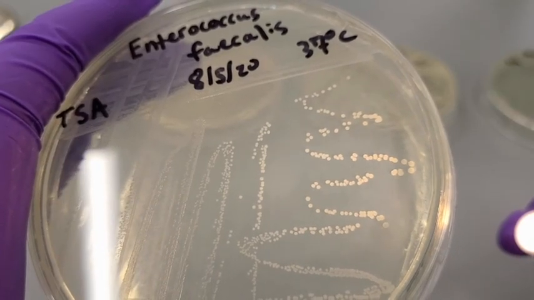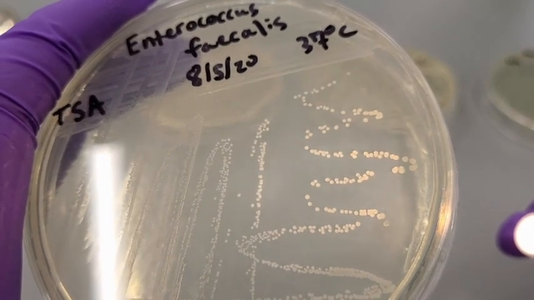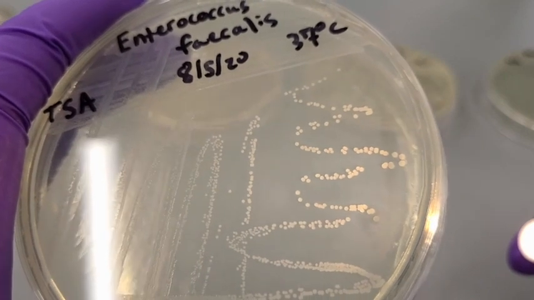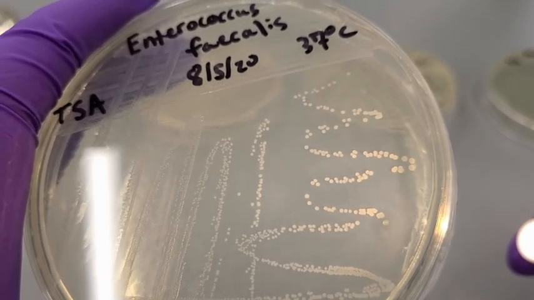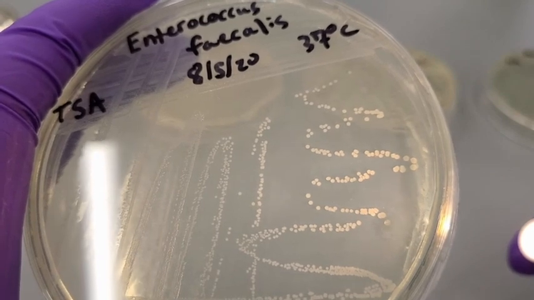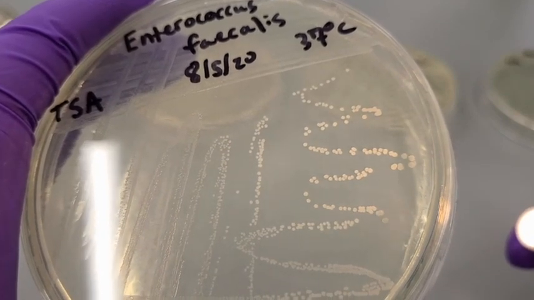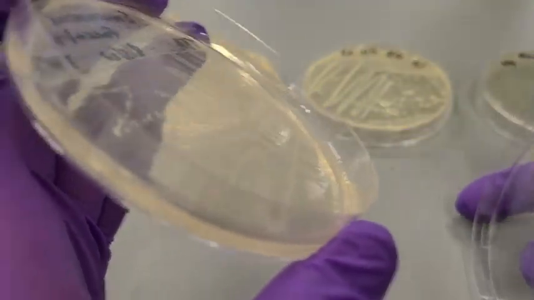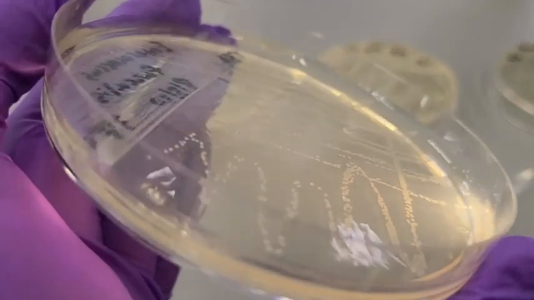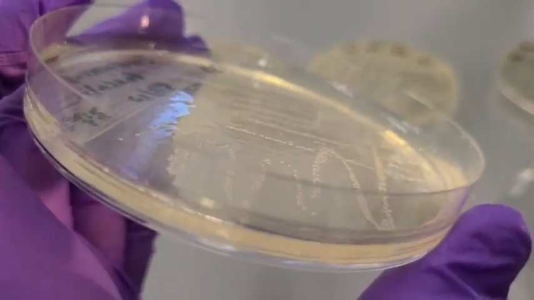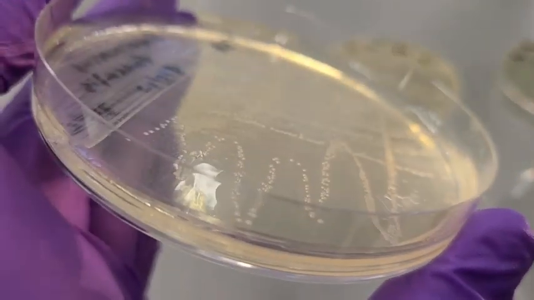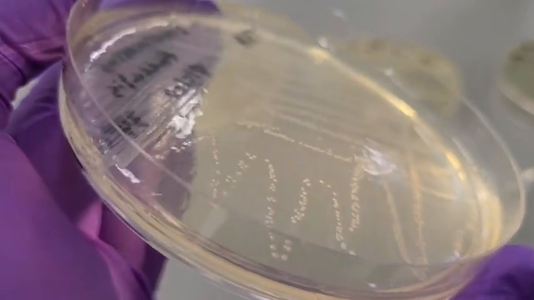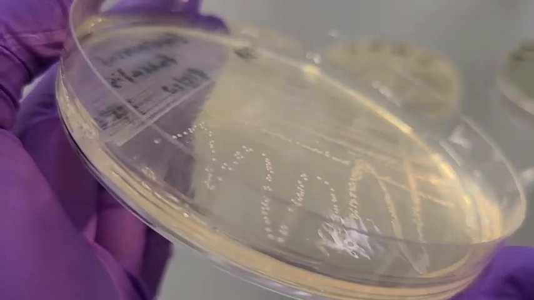So starting with E. faecalis, we can see that these colonies are round in shape and that their margin is entire, which means that there are no irregularities on the edges of each of the individual colonies. It's smooth around the entire edge. If we open it up, we can see that the colonies are raised off of the surface of the agar. That's in reference to their elevation.